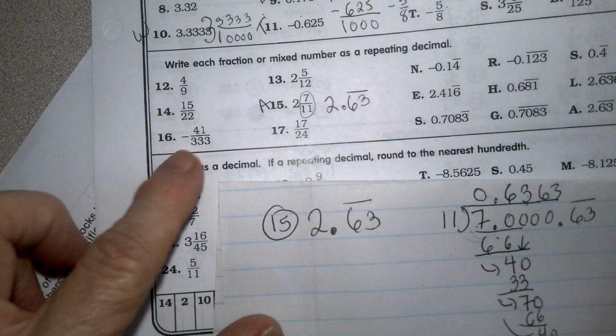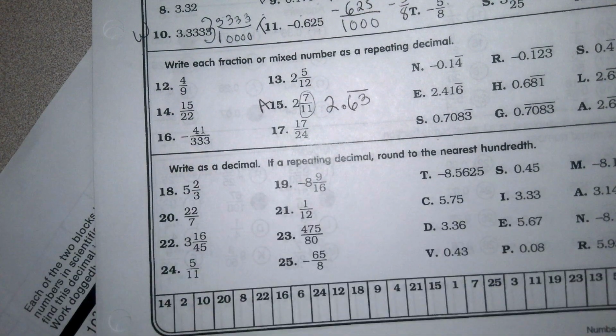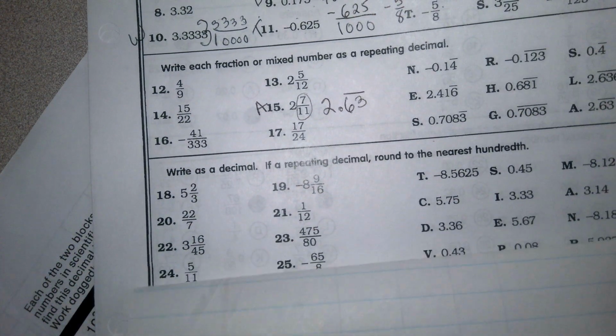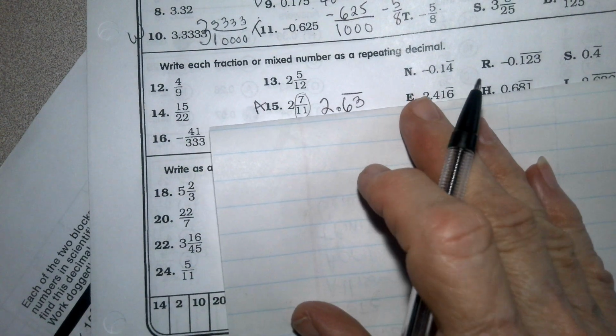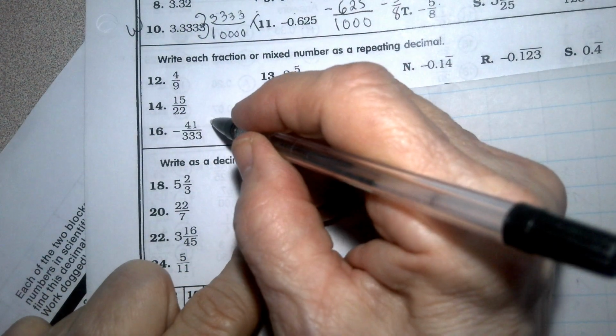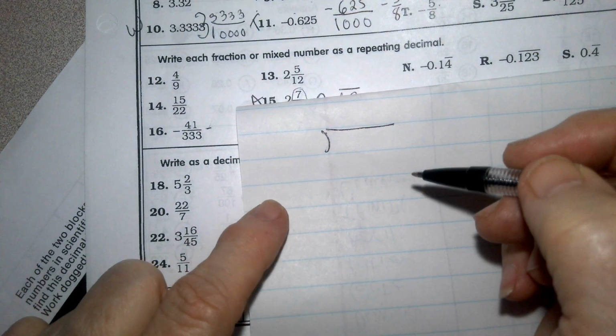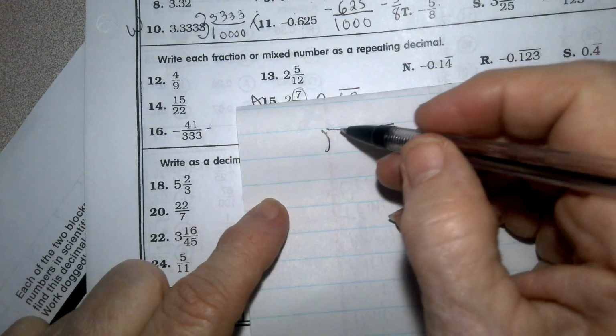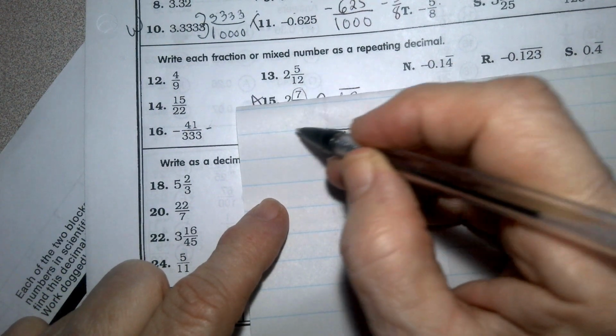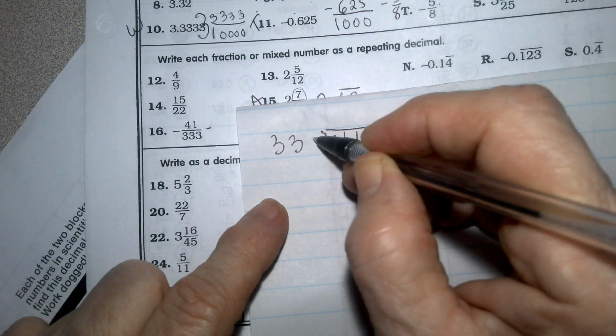Alrighty. And then do we need to do this one? Yes, I think so. That's 16. I think it's going to be repeating because it has a 3 in it. Well, they're telling you they're going to repeat. And you're right, it's repeating because of the 3. So we'll go ahead and we already know it's going to be negative. So who goes inside the cockpit? The 41 divided by 333.